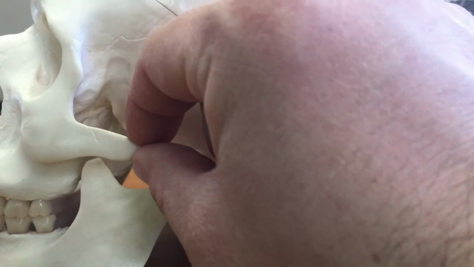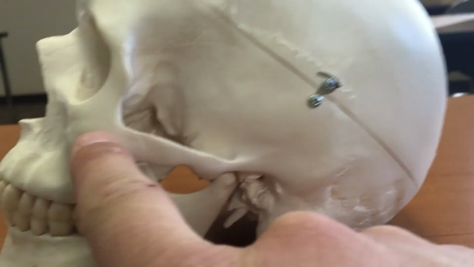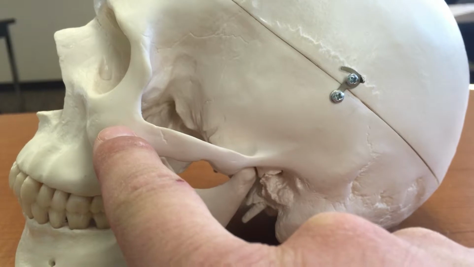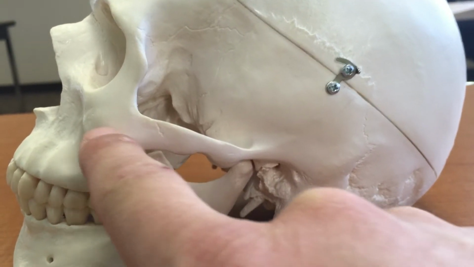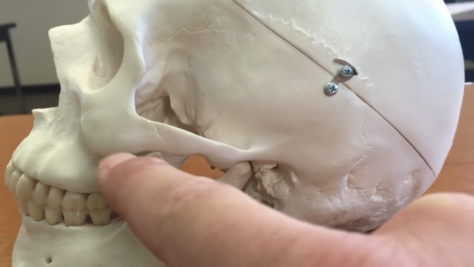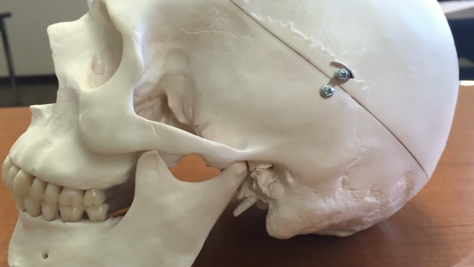Okay, and that's actually going to unite with the zygomatic bone, which is what forms our cheek, and we'll talk about the temporal process of the zygomatic bone when we get to the zygomatic bone in a little bit.